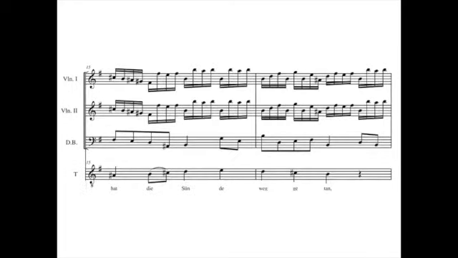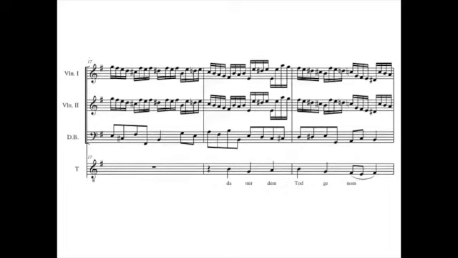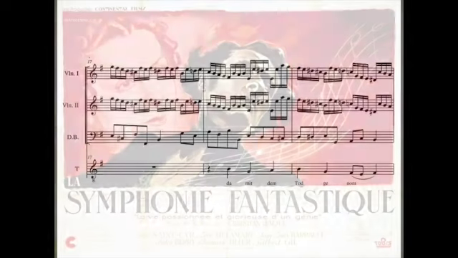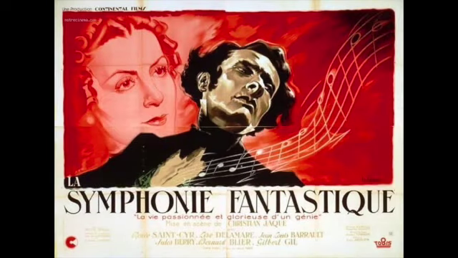Or play the climactic section, the last movement of Berlioz's Symphonie Fantastique, after about the 8-minute mark. Berlioz combines a slow-moving theme in the brass with a fast-moving theme in the rest of the orchestra, both very loud.